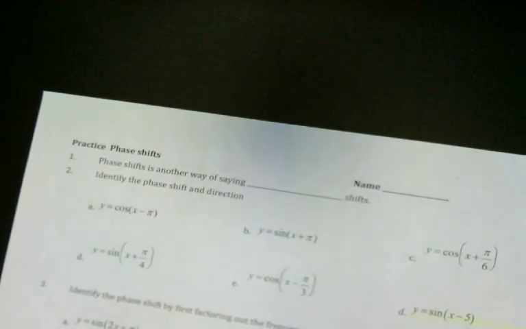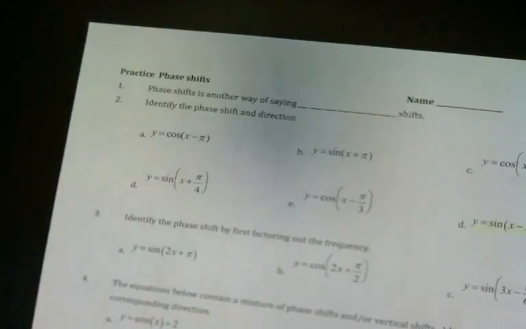So number 1 is pretty straightforward. A phase shift is another saying of what kind of shift? A horizontal shift. Number 2 asks you just to identify the phase shift and in which direction. Number 3 gives you that function that you need to change to make sure you get your accurate phase shift. 4 wants you to identify both the phase shift and vertical shifts. And then I think we'll stop there for now. So just 1 through 5 or 4.